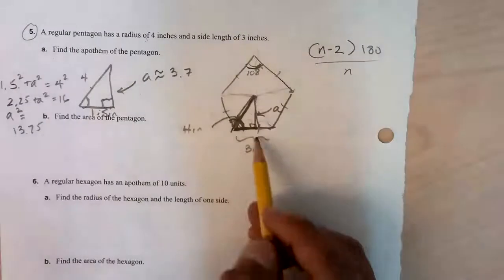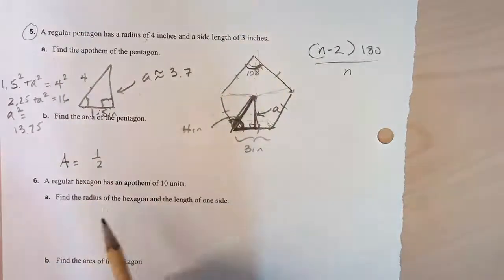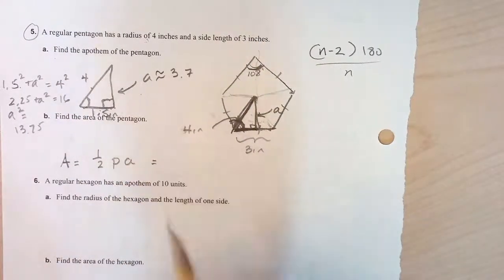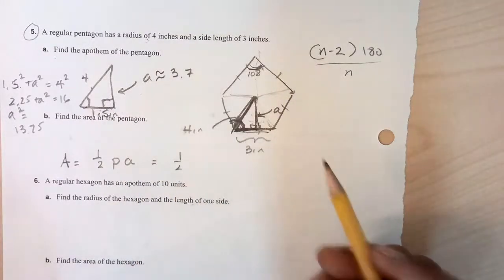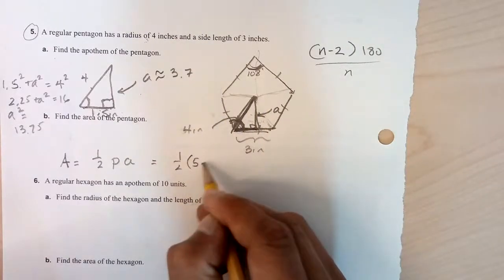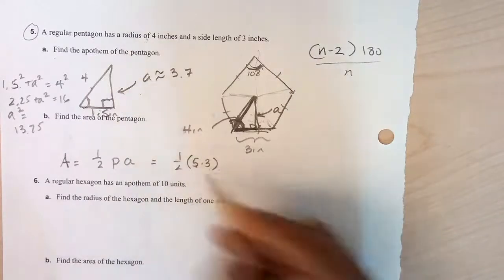Once we have the apothem, now in order to calculate the area, if you remember the formula for a regular polygon, 1/2 the perimeter times the apothem. So it's 1/2. If each side length is 3, there's 5 sides, they're all congruent, then the perimeter is 5 times 3, the number of sides multiplied by side length, or 15.